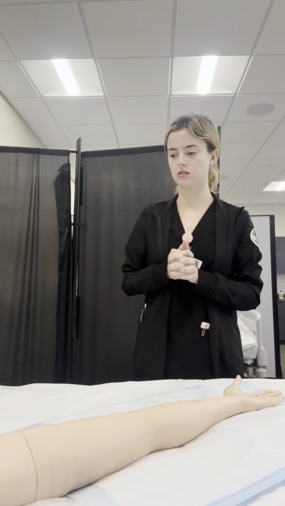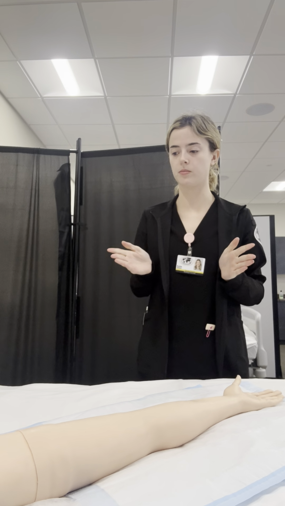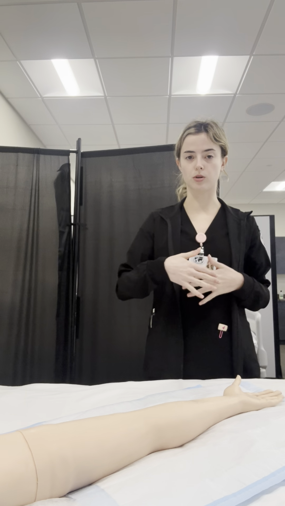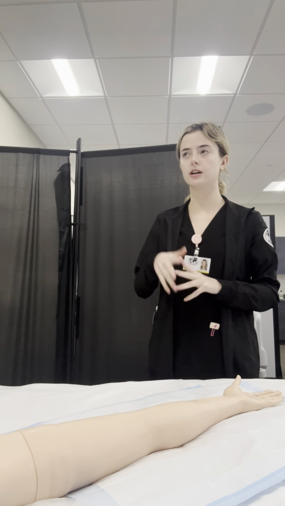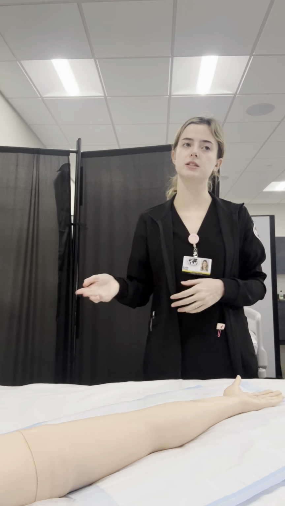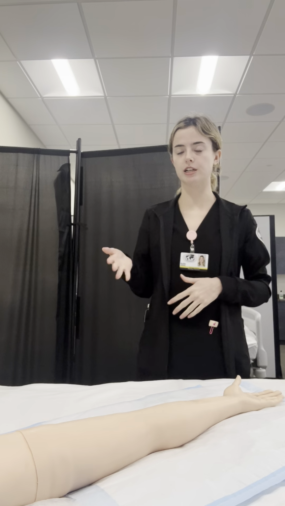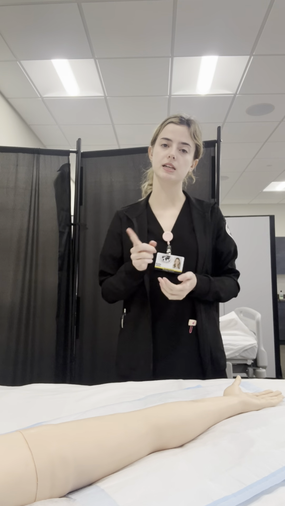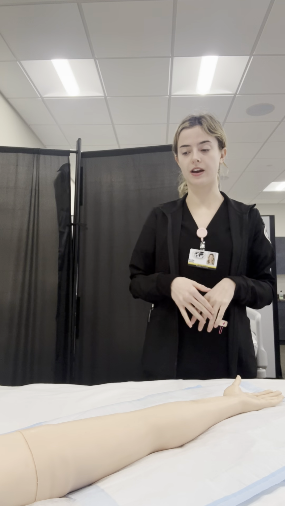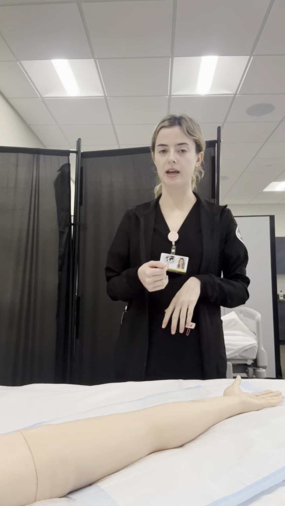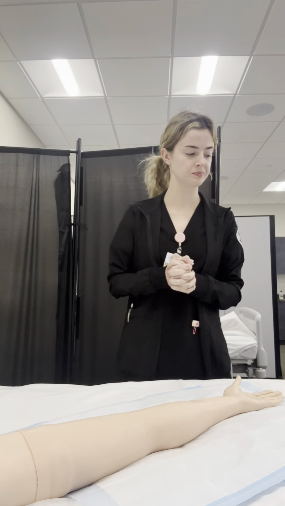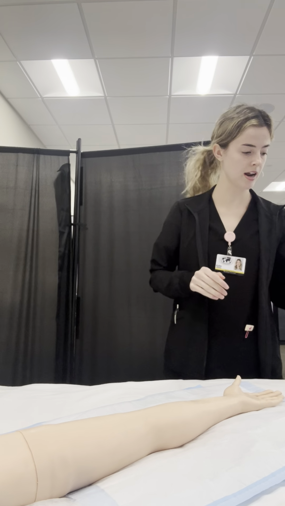All right, so now I would want the bed at an appropriate working height. So the bed is raised to an appropriate level for me, ensure adequate lighting. I would also ask about hand dominance. So if the patient is right-handed, I would maybe want to assess first the left hand and arm to see if I could access a vein there so that they could still use their dominant hand freely. And then I also want to avoid any surgical sites too. Okay, so now I am ready.